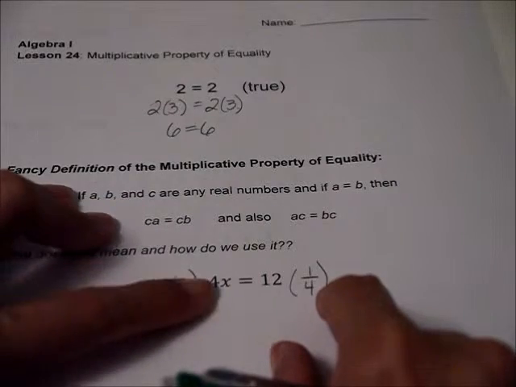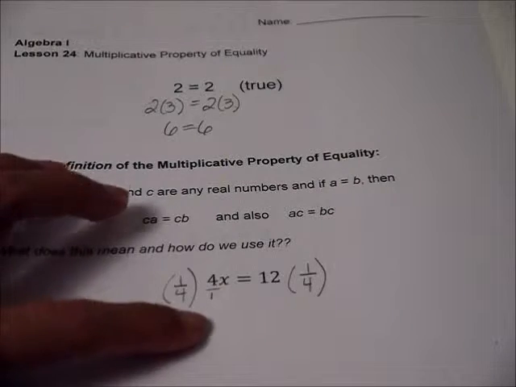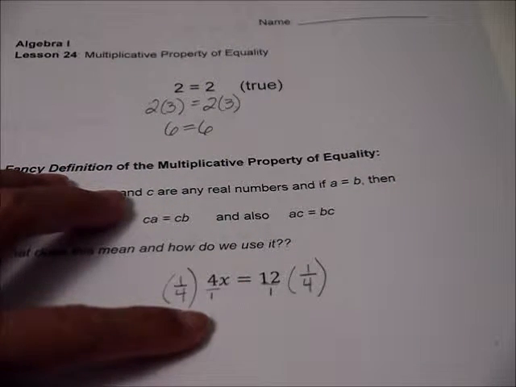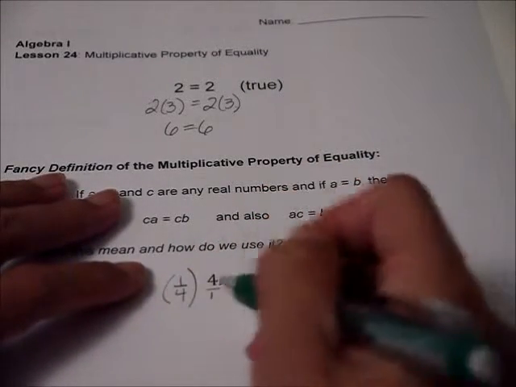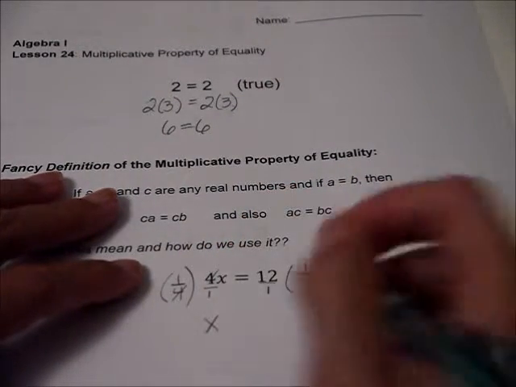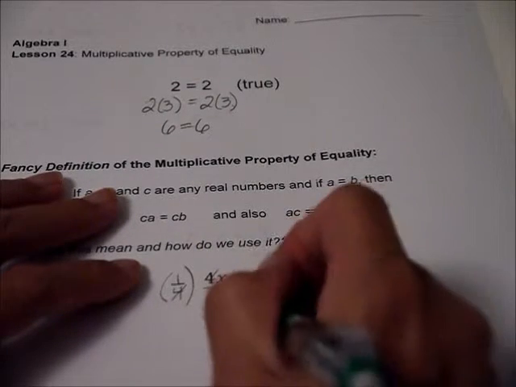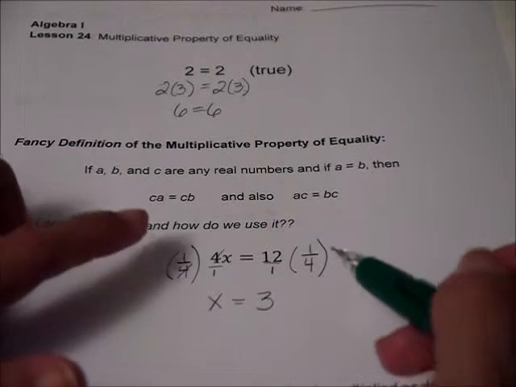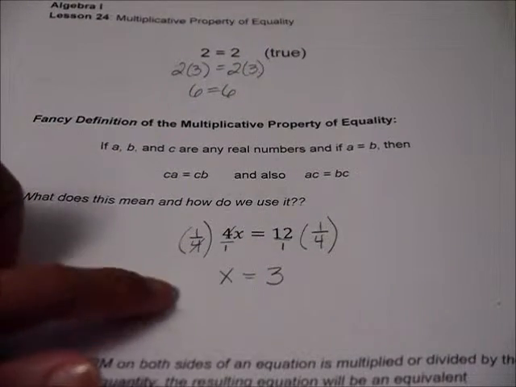Absolutely. So 1/4 times 4, and of course the 12 has a denominator too. This helps anchor it a little bit, but you'll get better at it. Then these all cancel out to 1x, so we get x equals 12/4, which equals 3. So by multiplying both sides by the same thing, we can get to a solid solution to an equation.